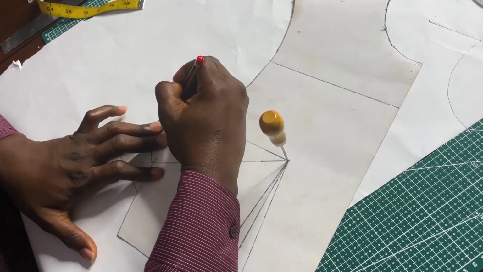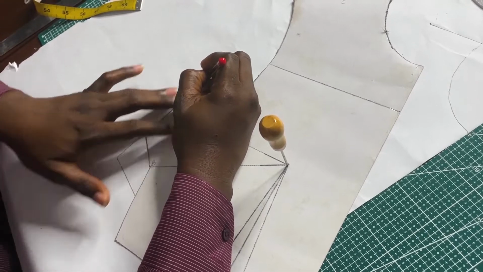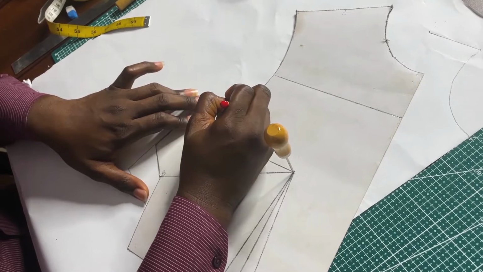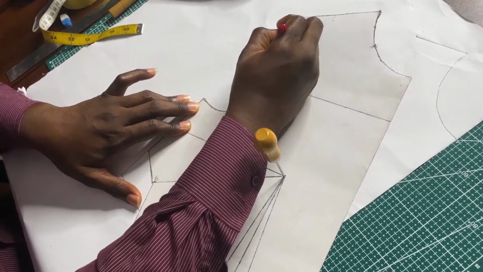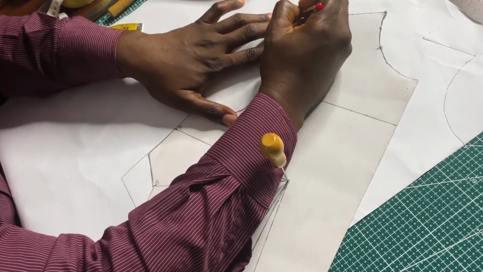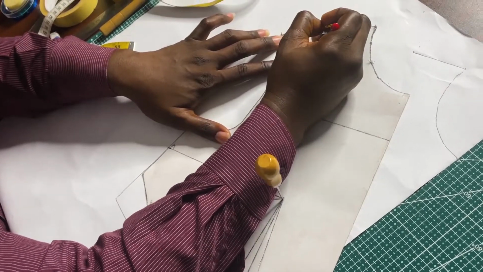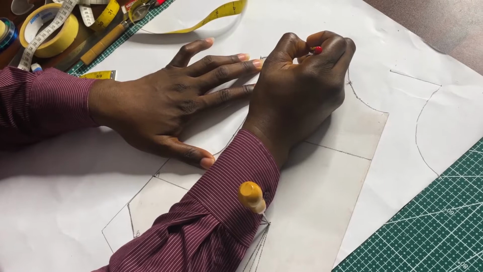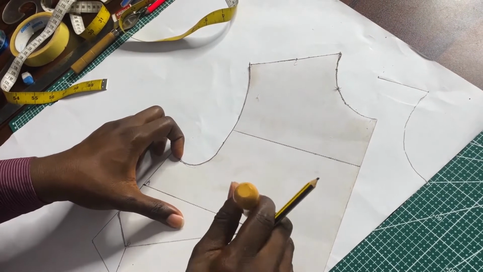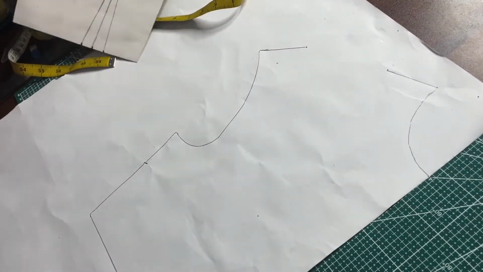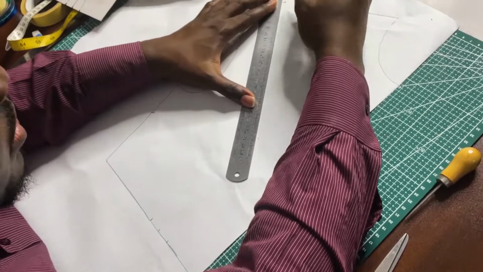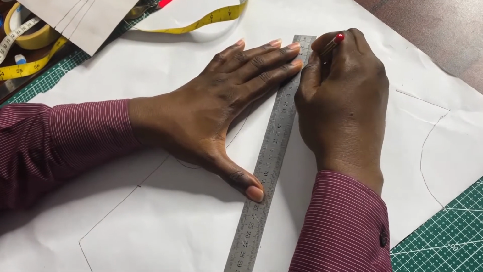Then I'll continue my tracing from that point A. I pivoted to point B, and I'll continue tracing till I get to point C. So this is my point C. Then I'll bring this out and draw my dart legs.